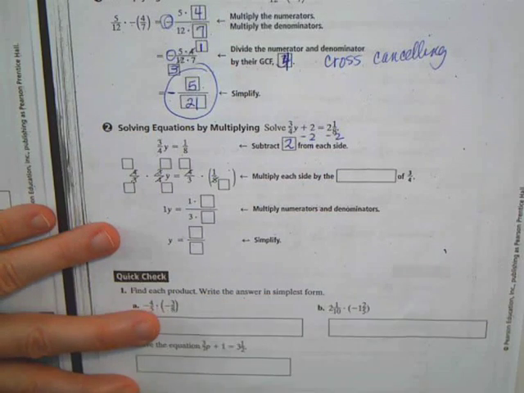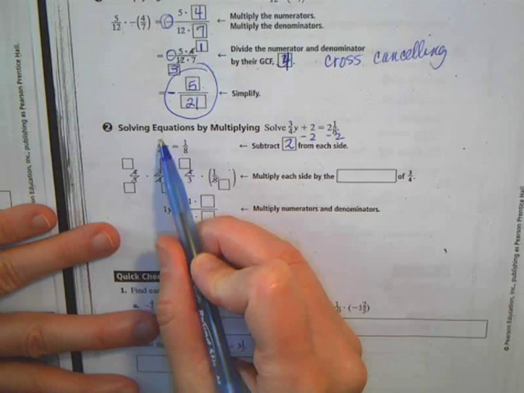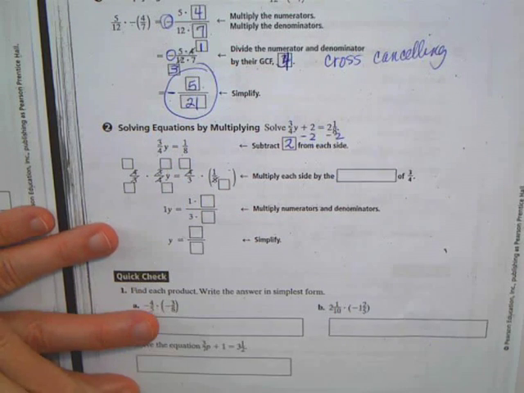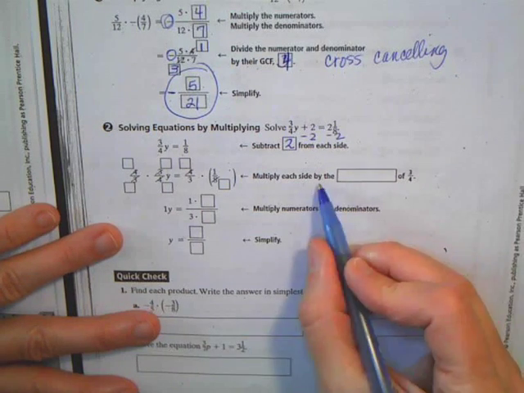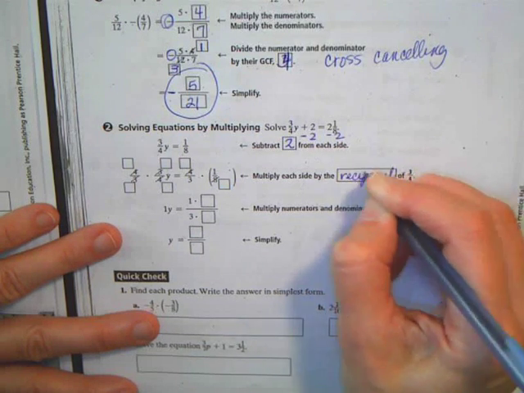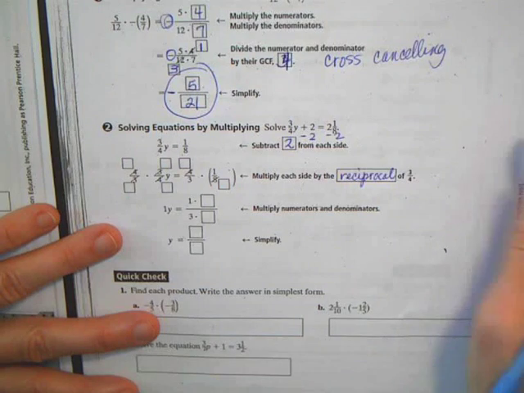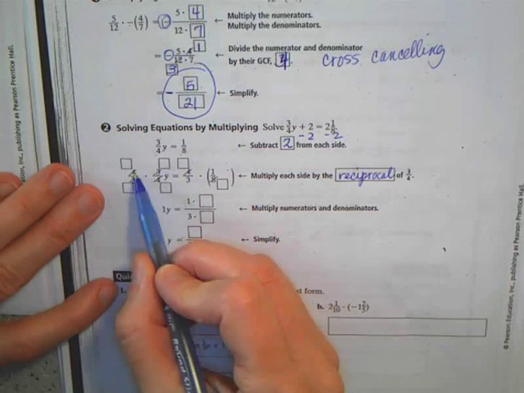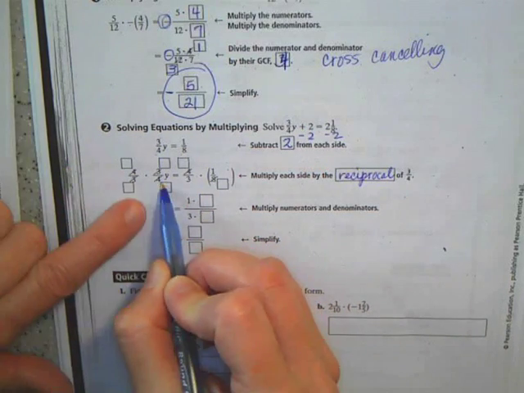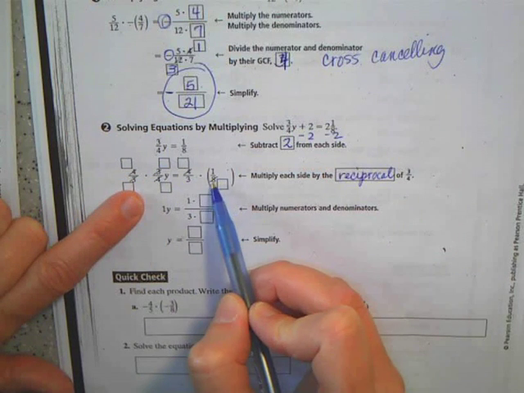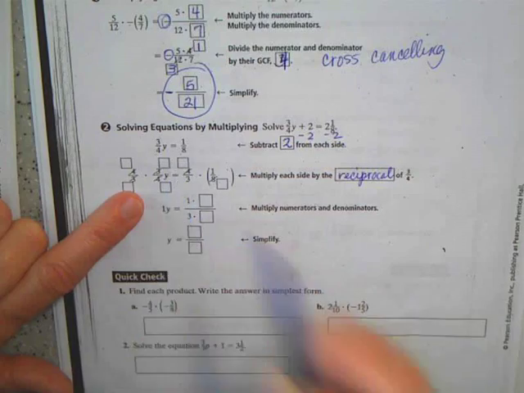But the next thing we actually want to do is we are left with, after our first simplification, 3/4 y is equal to 1/8. What we really want to do is divide by 3/4. So we're going to multiply each side by the reciprocal of 3/4. Because to divide by a fraction, multiply by its reciprocal. So we're going to have 4/3 times 3/4. You can't hardly see that here, but that's what that is. And 4/3 times 1/8. And my y is still in here as well.